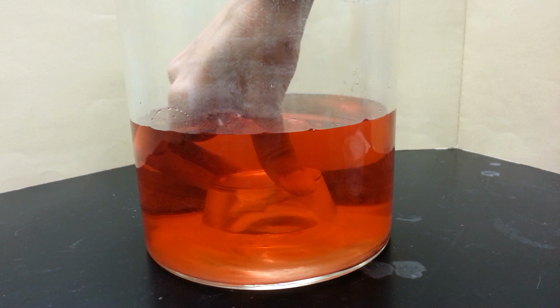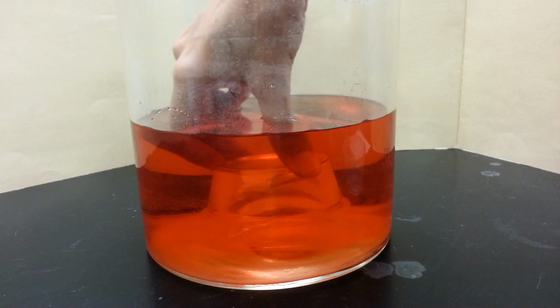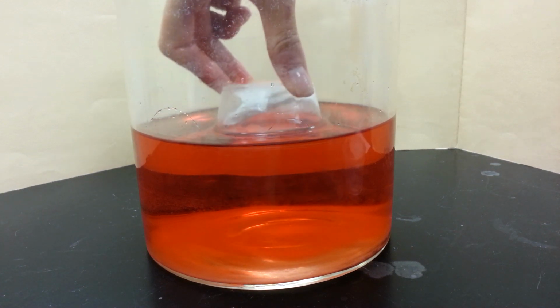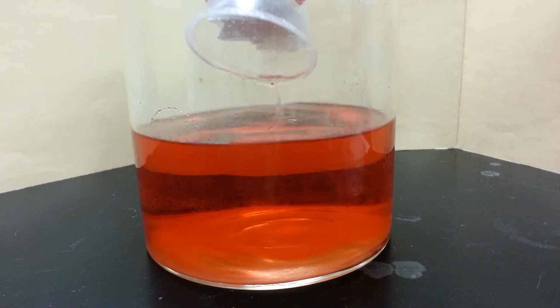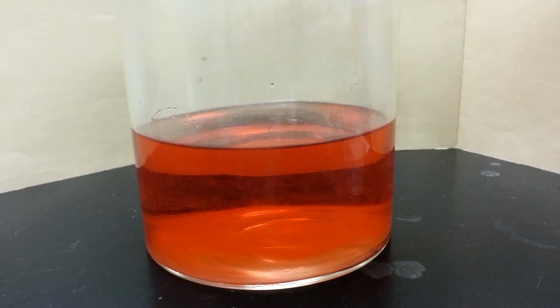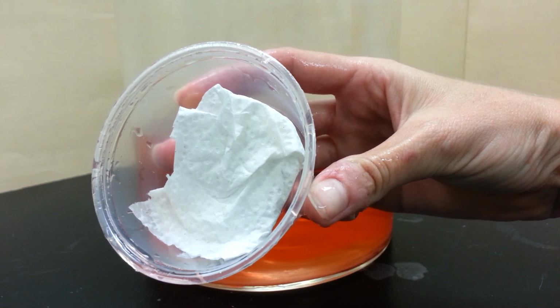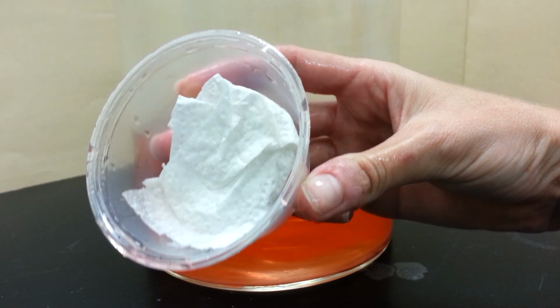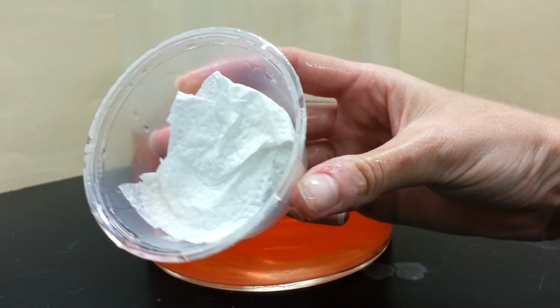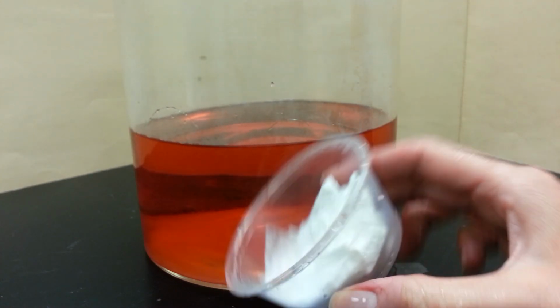After 10 seconds, pulling the cup straight out, you lift it out, and then you show the students that the paper towel is not wet. It is dry. It has not turned red. It has not soaked up any of the water. So then we talk about, well, why does this happen?